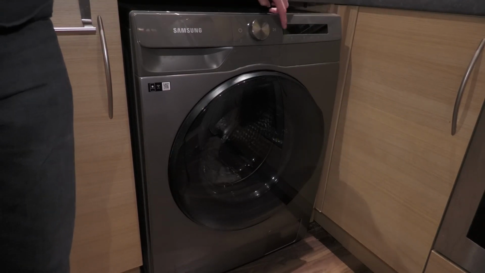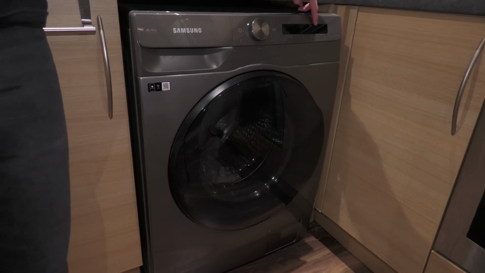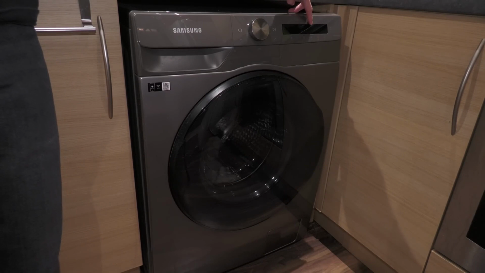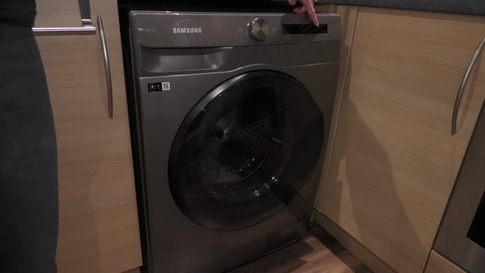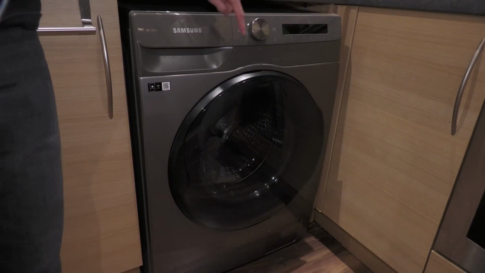First, turn off the washer and restart the cycle. Switch off the appliance at the mains, wait 30 seconds, and then switch it back on. Restarting the cycle can clear temporary glitches and restore communication between the boards.